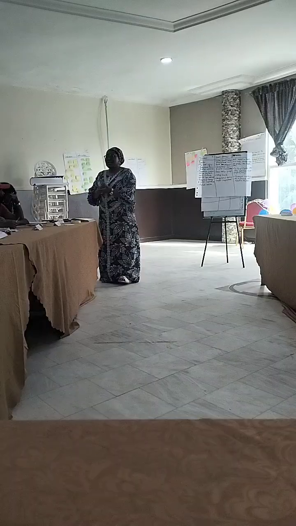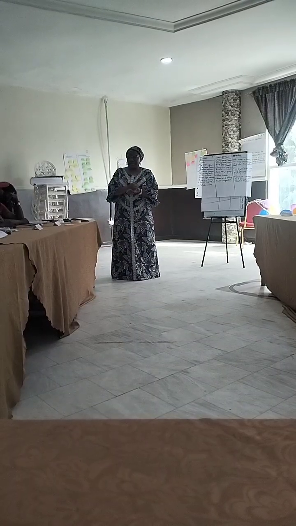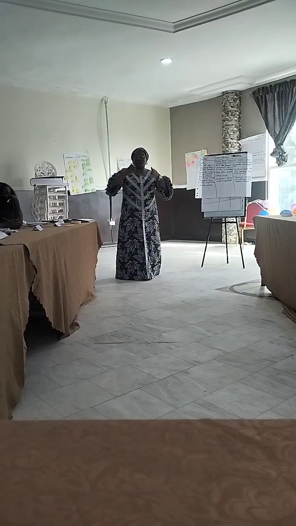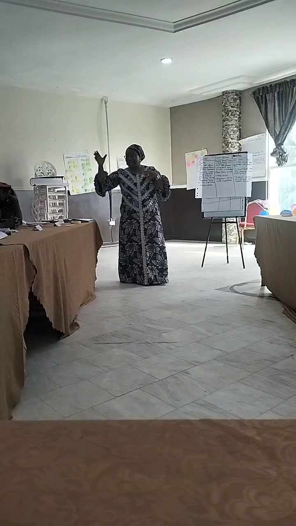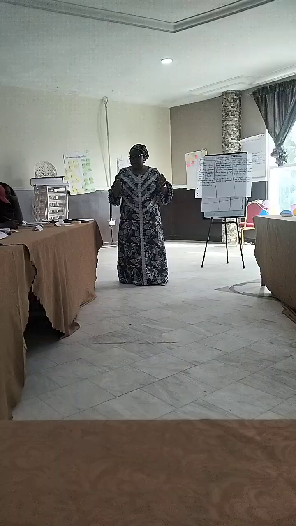So formal, let's get it clear: it's being regulated. We have the bank, which is regulated by the NDIC. Yes, there is a government body that is regulating all these banks. That's why you see sometimes they have issues, and they come up and say this bank is not meeting up to the standard, they are falling short. Before you know it, they will sit up.